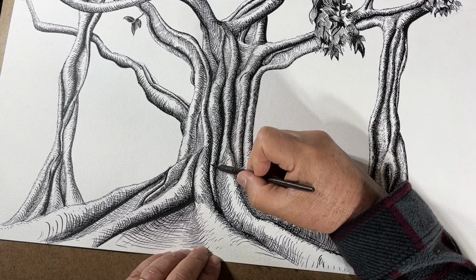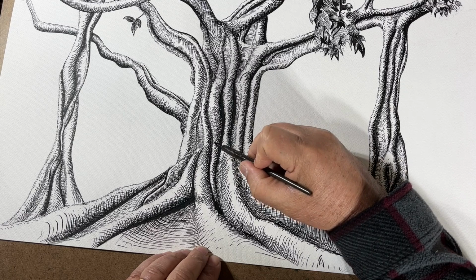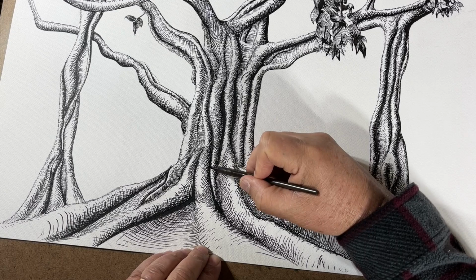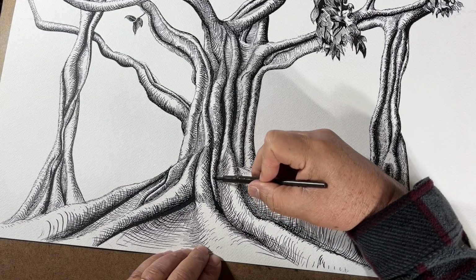And then it comes out a little bit here, and then it dips back down. So right here, I'm going to go like a little dip, then a raised area, and then another little dip here.